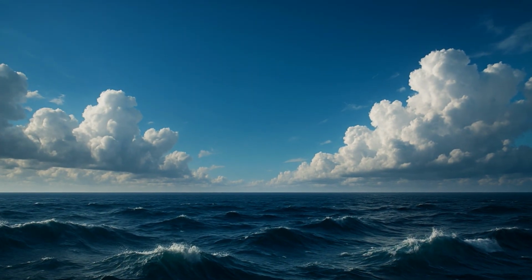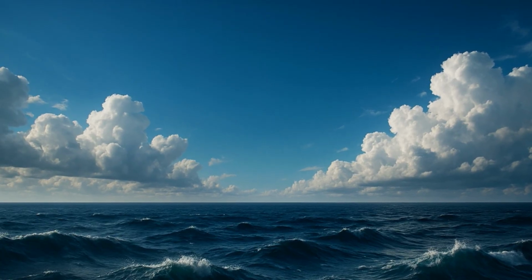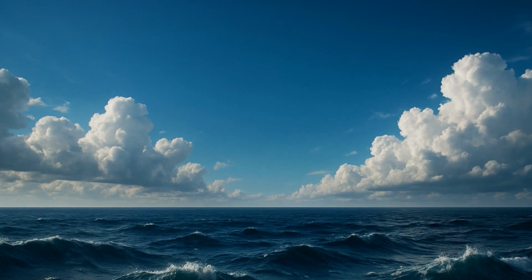Genesis 1:6. And God said, "Let there be a firmament made amidst the waters, and let it divide the waters from the waters."